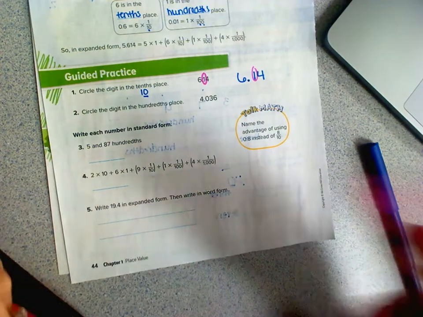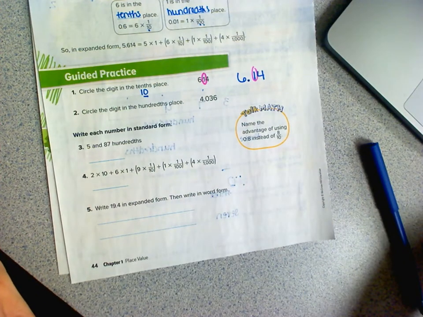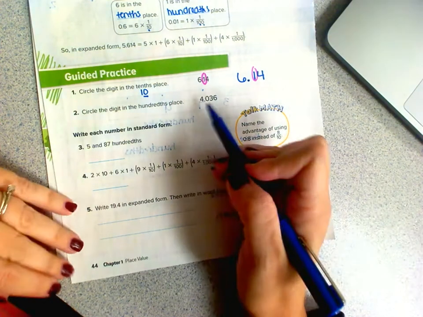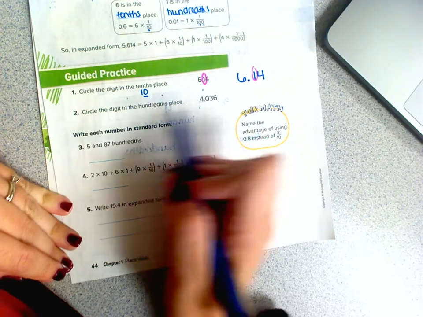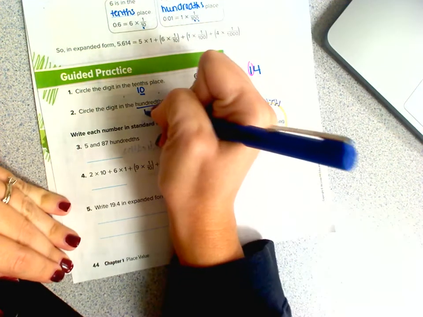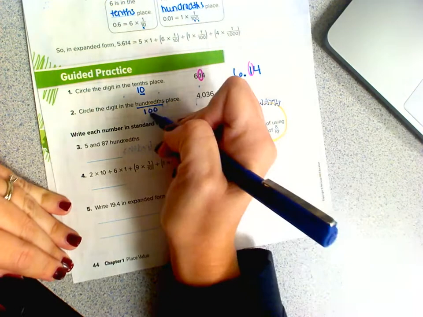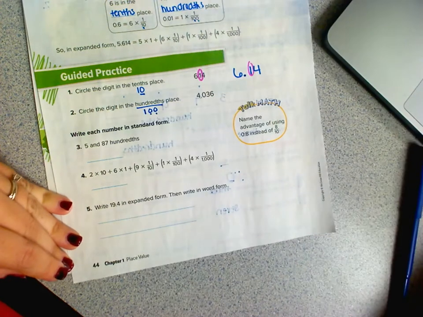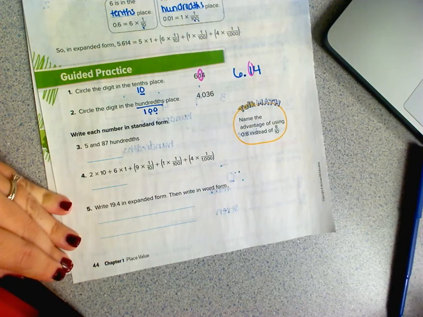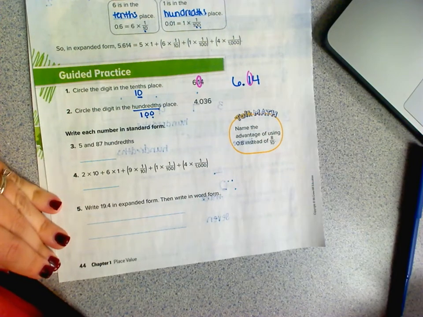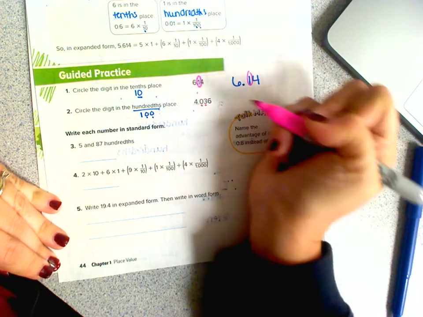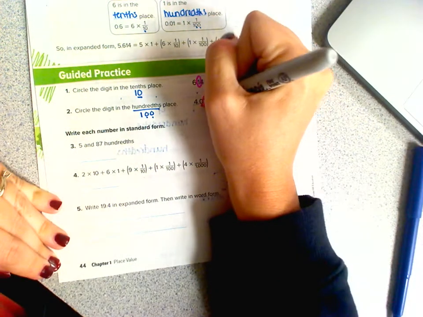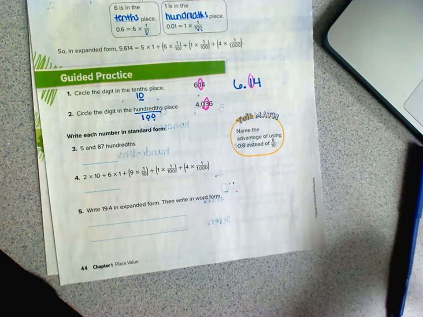Circle the digit in the hundredths place. Okay, let's look at it. 4 and 36 thousandths. Hundredths. Well, 100 has how many zeros? 1, 2. So that means which digit is in the hundredths place here? Let's see. 1, 2 places after the decimal point gives me 3. So 3 is in the hundredths place.